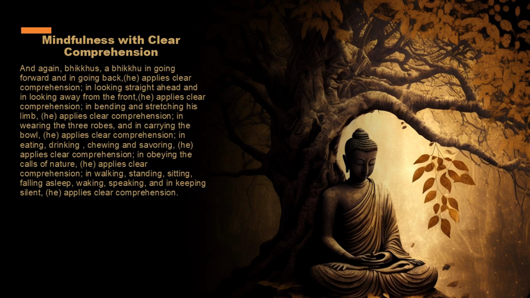In the beginning, only the bending and stretching will be seen. At first, you may not even see the intention preceding it. But when you continue to practice, the intention will become clear.